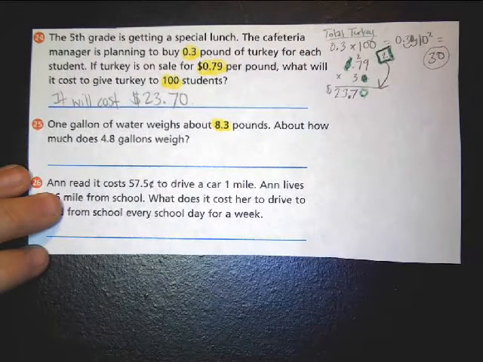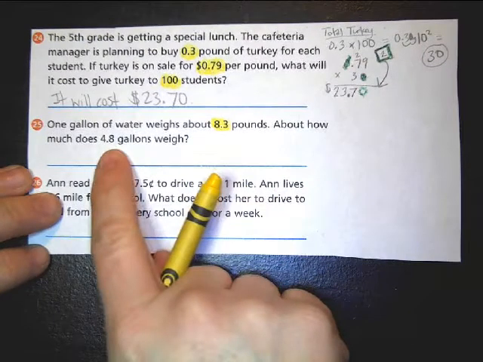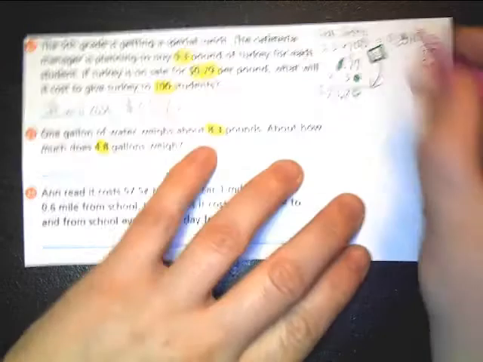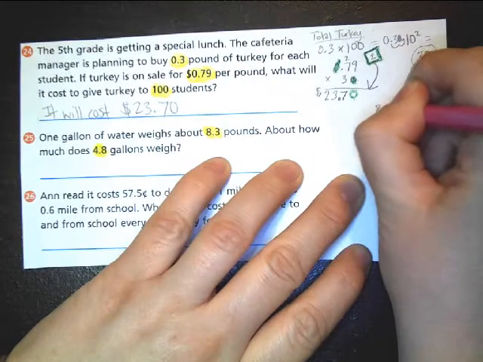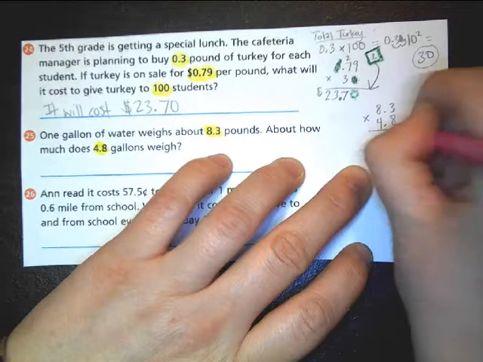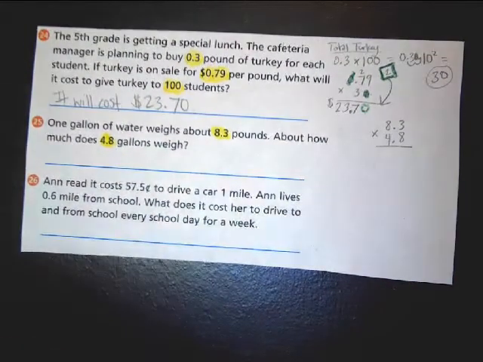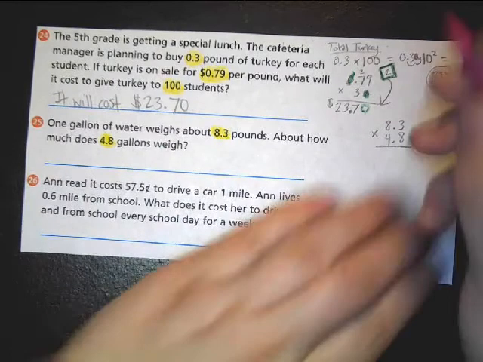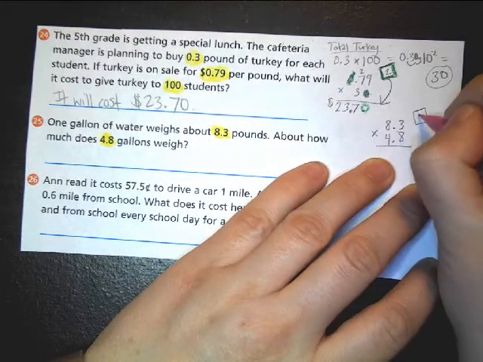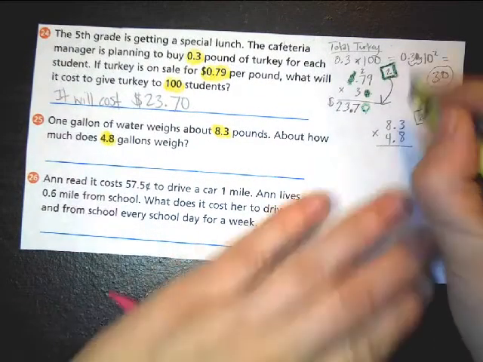Number 25. 1 gallon of water weighs 8.3 pounds. So highlight that yellow. About how much does 4.8 gallons weigh? So 1 gallon weighs this. How much does 4.8 gallons weigh? Oh, this is so easy. That's just quick multiplication. Why don't you try and solve this one all on your own? You can follow me quietly if you'd like, but otherwise it's good for you to practice and see if we get the same answer.